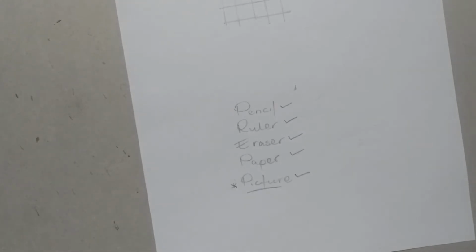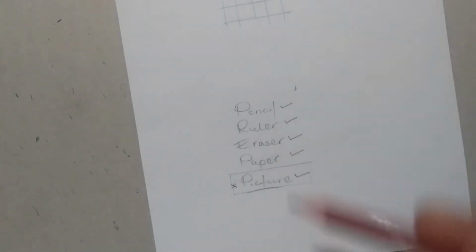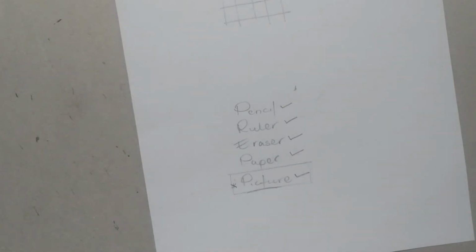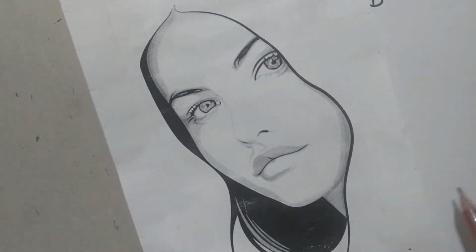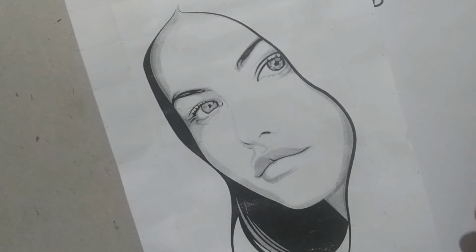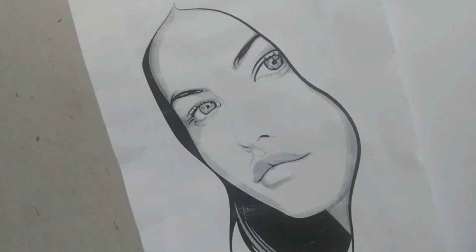So what is involved in this work? To start your work, like we said, you need a picture. You need to find a picture, and of course you need to have all these things in place. So for my work here, I have a picture. This is the picture that I intend to reproduce. I want to make a drawing of this. So where do I start from?